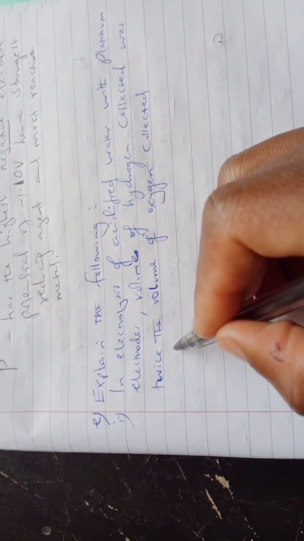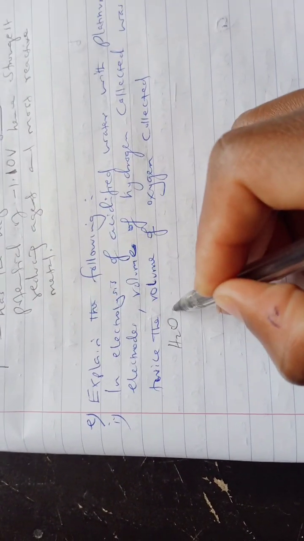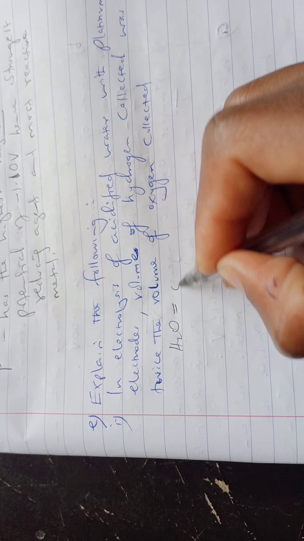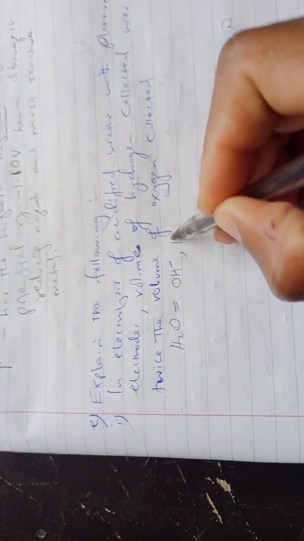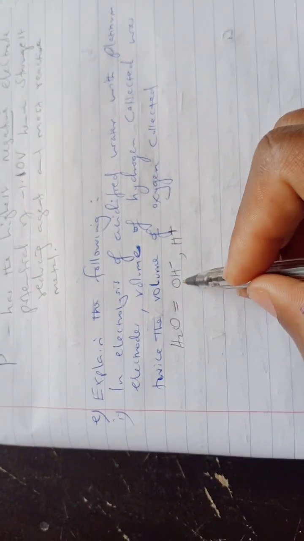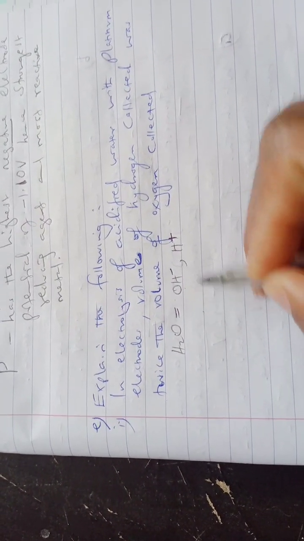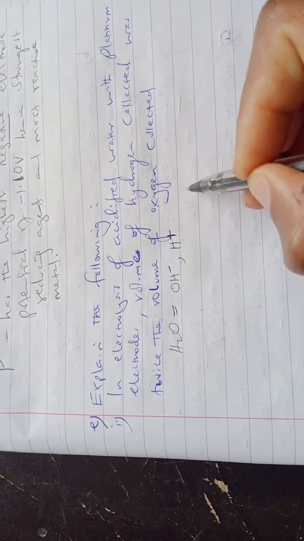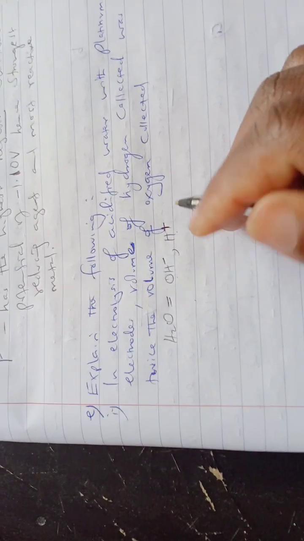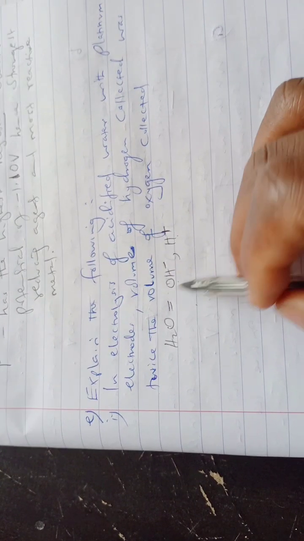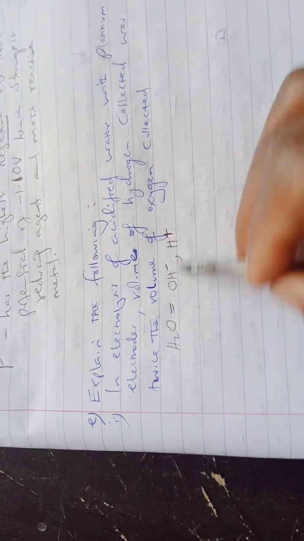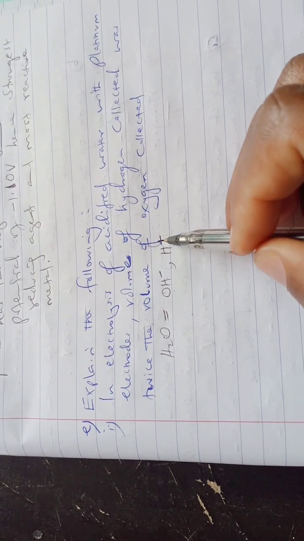Reason is because in water, if the water is acidified, you will get hydroxide ions and you also get hydrogen ions. So hydroxide ions will give you oxygen gas, then hydrogen ions give you hydrogen gas. So the reason is the volume is dependent on the number of moles of oxygen produced here and the number of moles of hydrogen produced here.